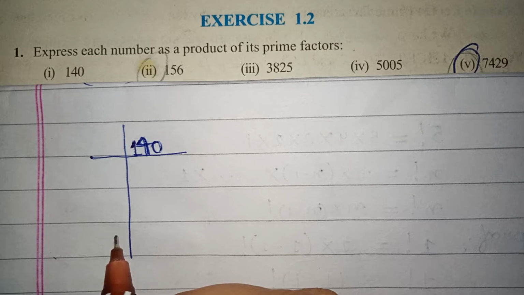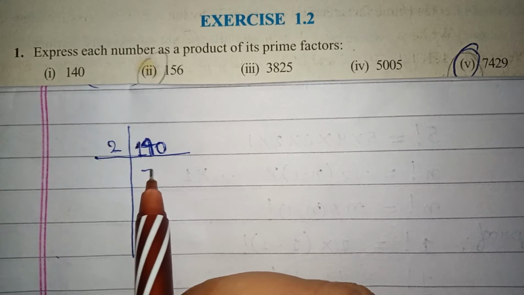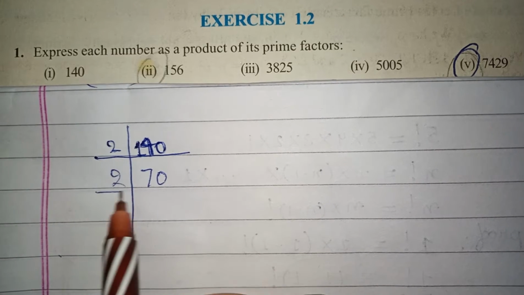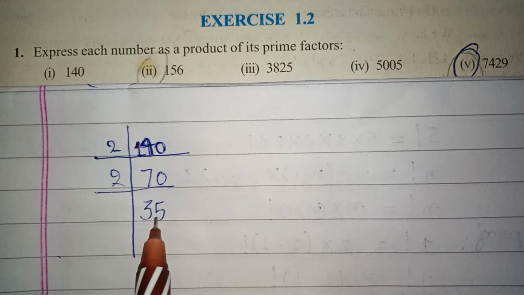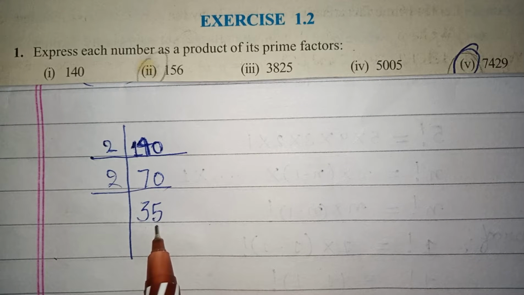First part is 140. For finding its prime factors, firstly I will check for 2, as the smallest prime number is 2. If I divide 140 by 2, I get 70. Again, this is divisible by 2, and I get 35. Now we know that 35 is not divisible by 2.